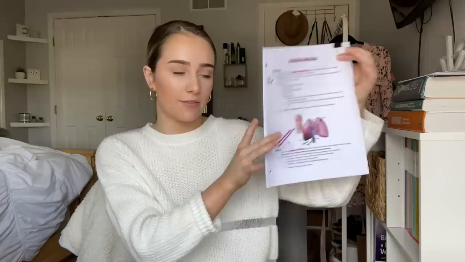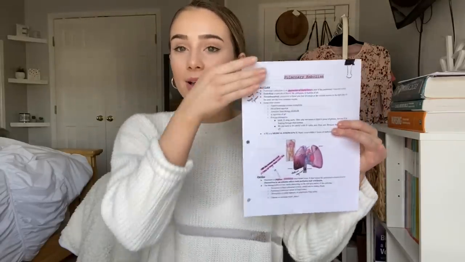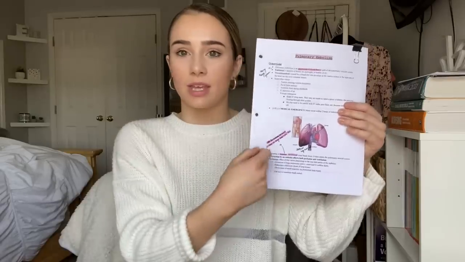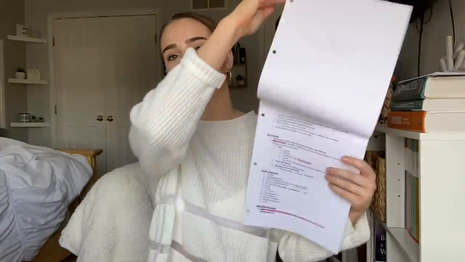Then when I'm done doing that, I will print them out. I like having a hard copy, so I'm able to go back through. When I'm actually studying for the exam, the weekend before or whatever, I can easily go through and write things in the sides and highlight and look at my images and write my thoughts out. It's a super effective way for me to study.